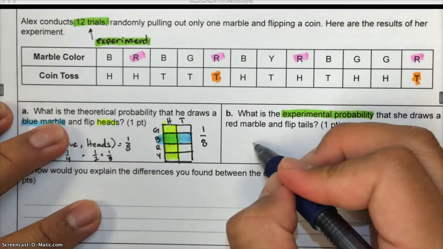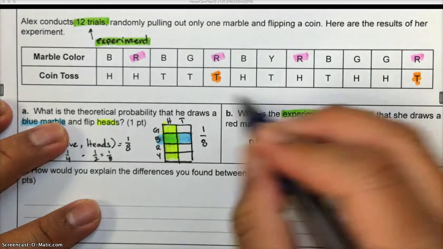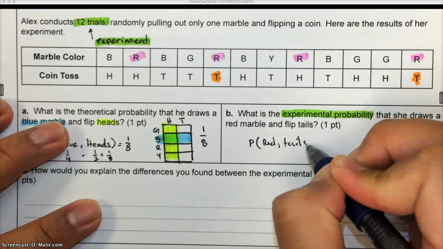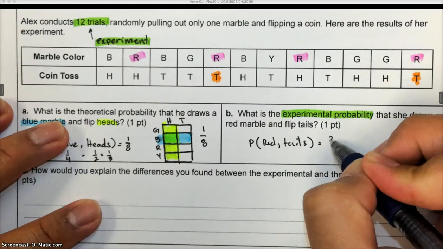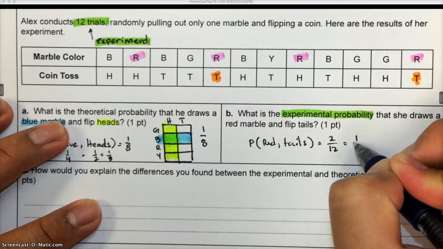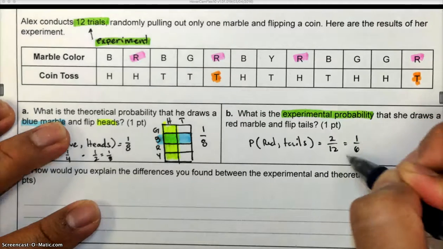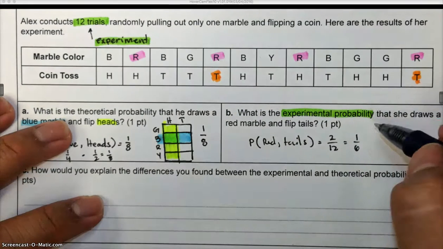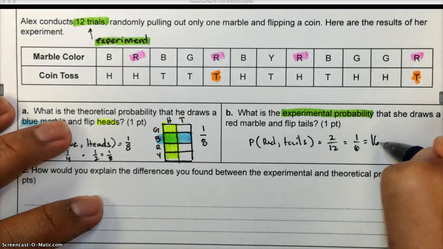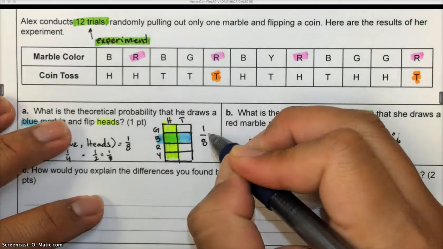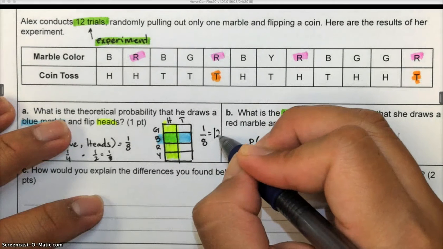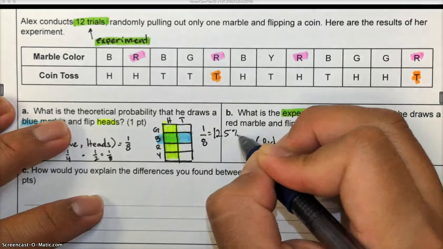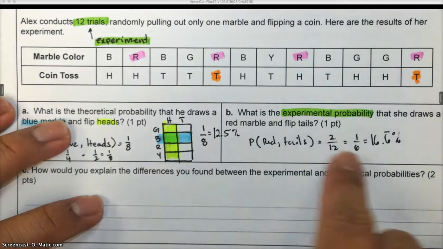So my experimental probability, based on my experiment, of red and tails is equal to 2 out of 12, which reduces to 1/6. This is the answer you want, not this one, if you can reduce it. Again, if you do the percentages, I believe this is 16.6 repeating percent, and this one is, I believe, 12.5%. Okay, either one is okay, percentage or the fraction.